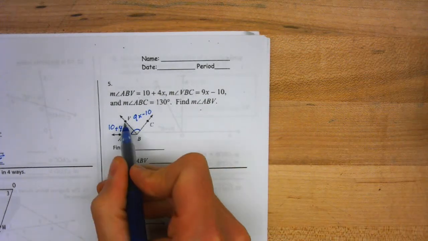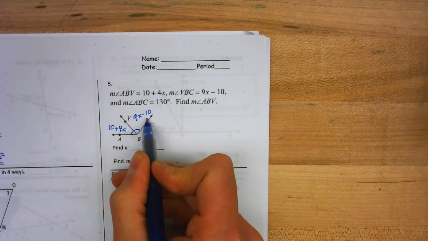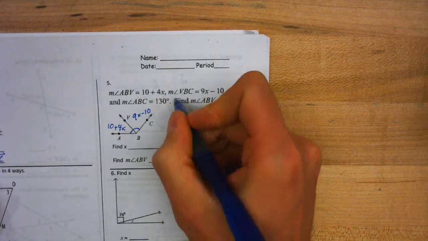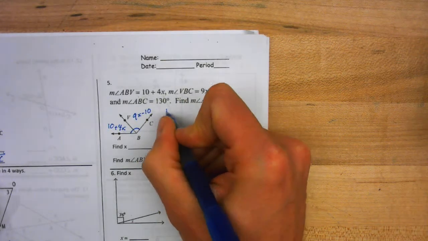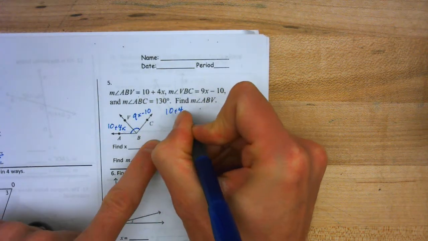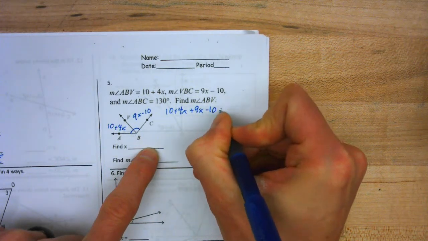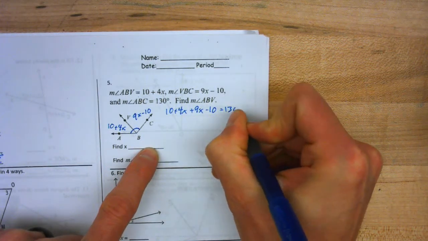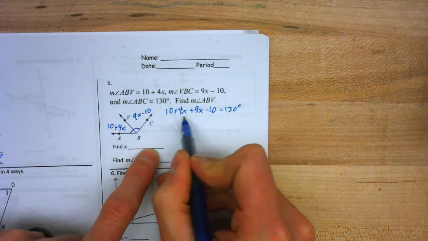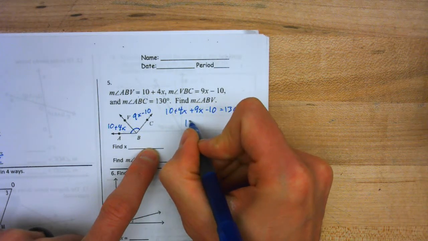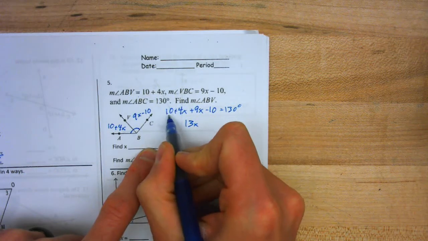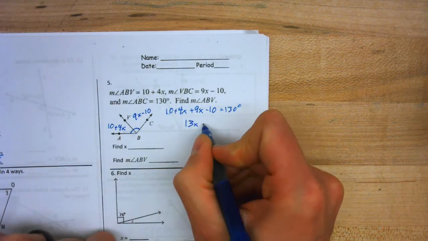So again, we can take this angle and this angle and add them together, and they equal 130 degrees. So we have 10 plus 4x plus 9x minus 10 equals 130 degrees. So combine like terms here, and we have 13x, and then the 10 and the negative 10 become 0, so they're gone.